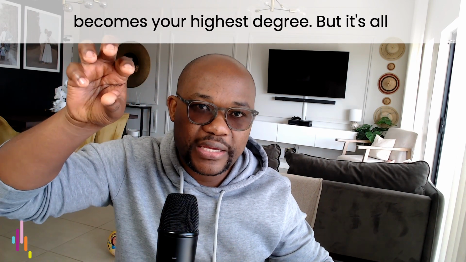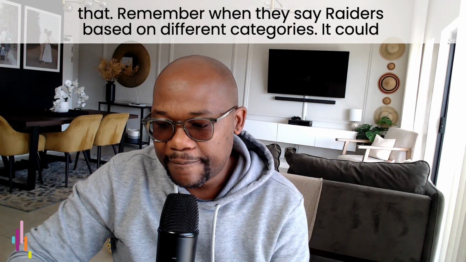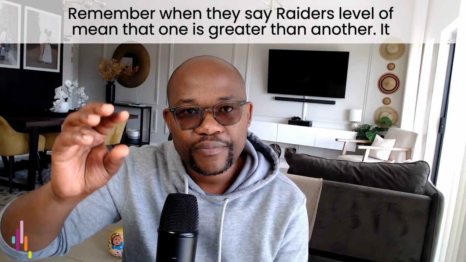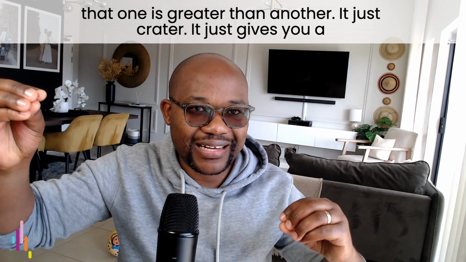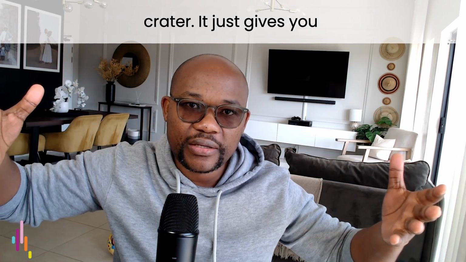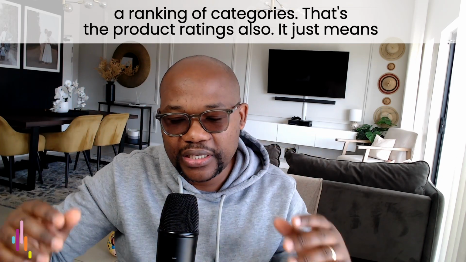And that becomes your highest degree. But it's all based on different categories. It could also be surveys. Remember, when they say rate the level of service that you get, it doesn't mean that one is greater than another. It just means that it moves from horrible to great. It just gives you a ranking of categories.